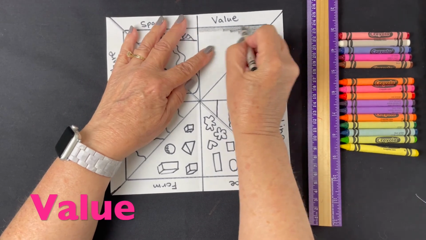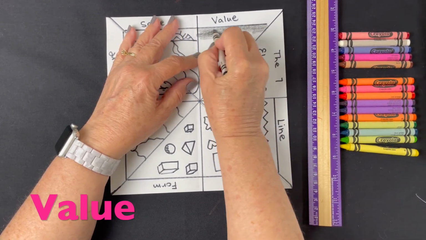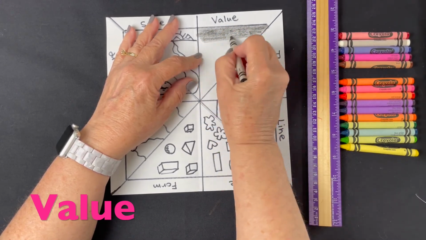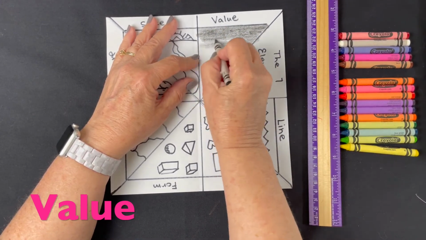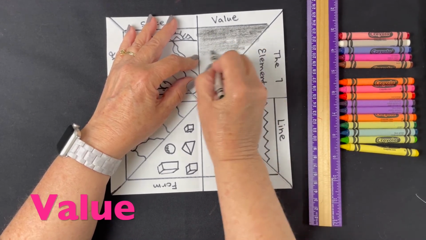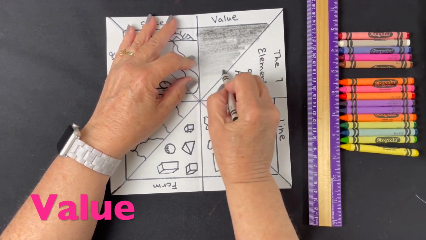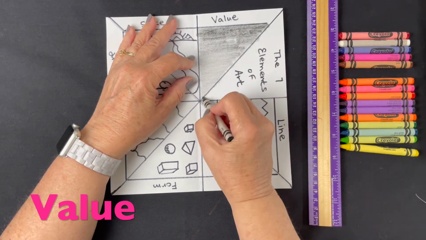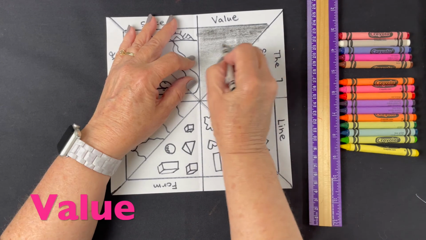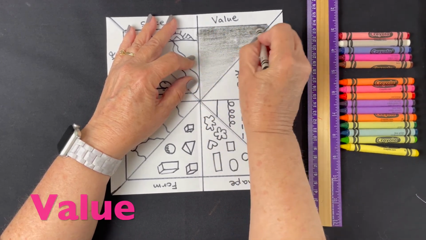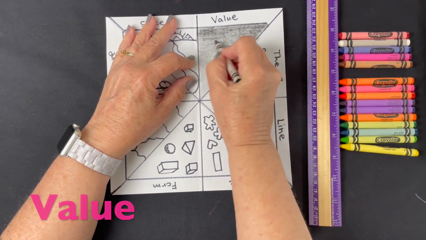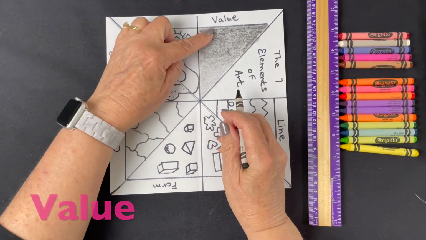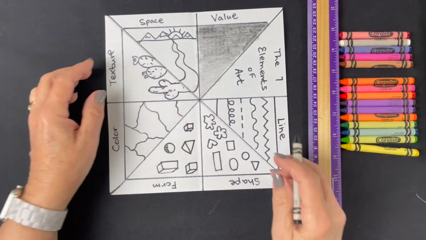So I'll start with the darker value. I'm pressing down heavy. I'm trying my best so that I don't break the tip of my crayon, because nothing makes us more sad than breaking the tip of our crayon. You can see I'm applying less pressure, and look, it's much lighter at the bottom, and then it gets darker, darker, darkest right down here. Yes, I think I did a good job on value. Darker, medium, and lighter. Good.